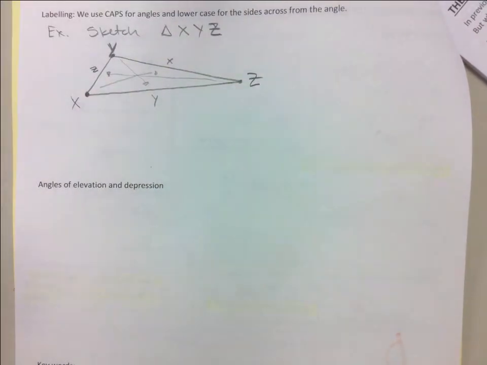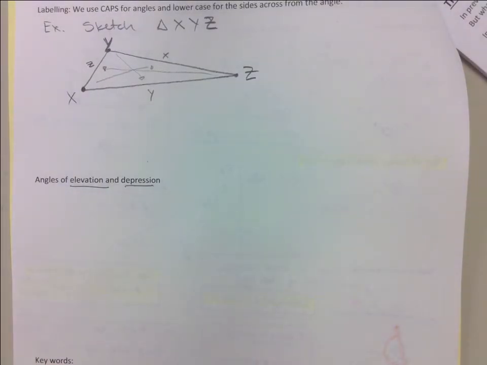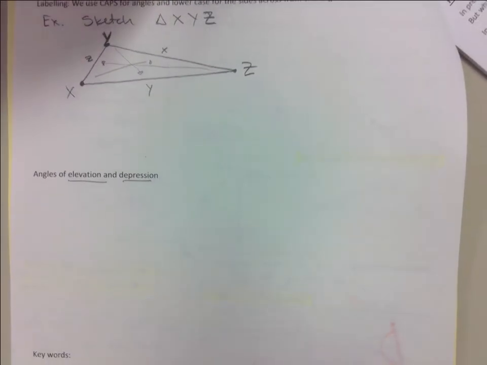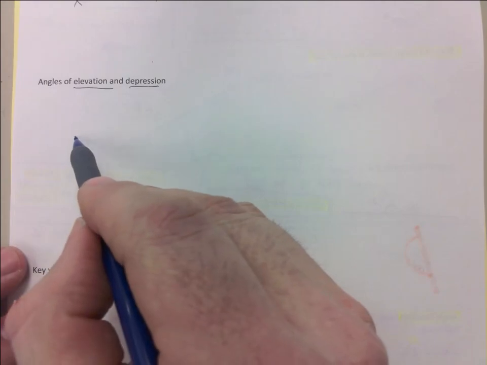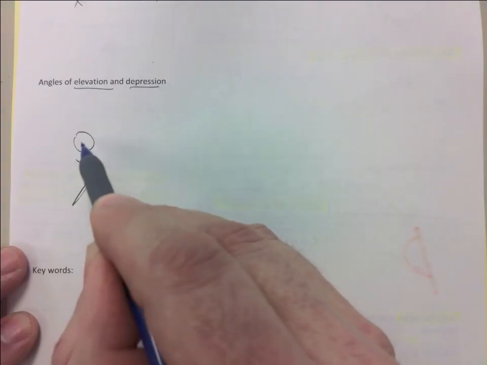Okay, there we go. Angles of elevation and depression. Do you remember this one? Your teachers talked about it, hopefully. Don't get too excited. I know it's quite something. You won't be able to forget it anytime soon. This is how I do it. It's kind of cheesy, but follow me here anyways, okay?